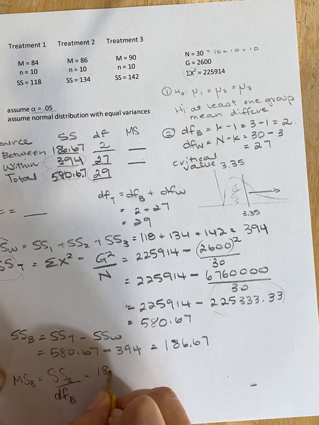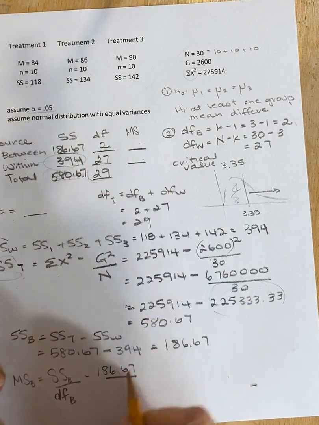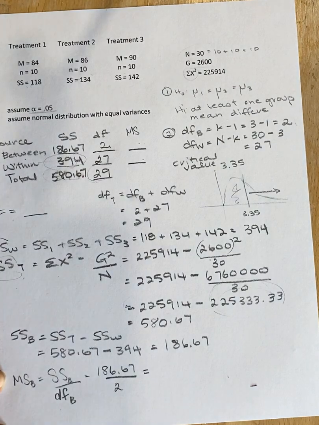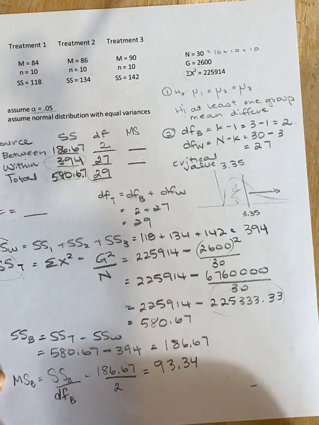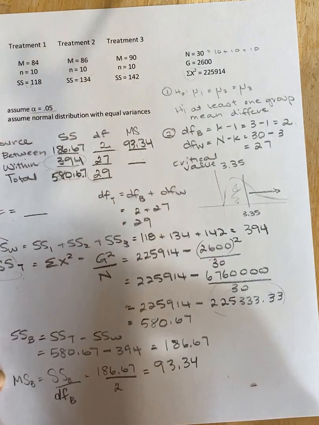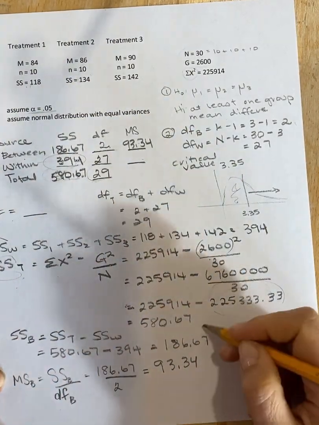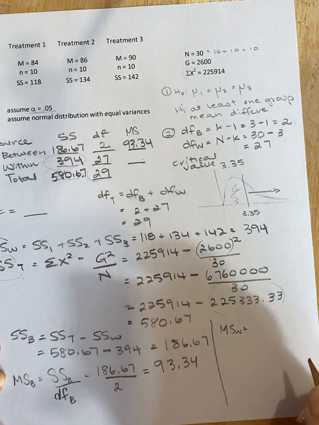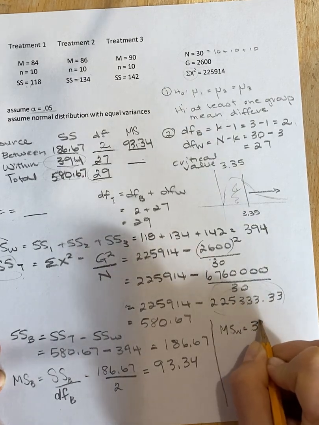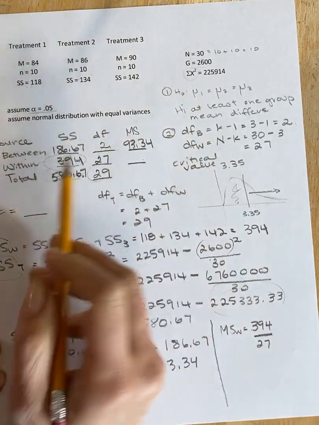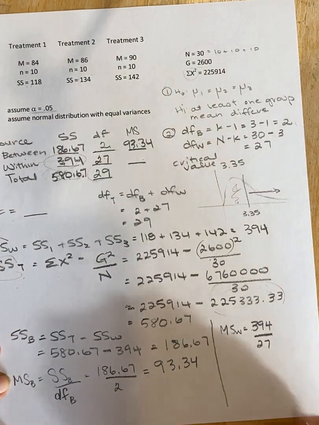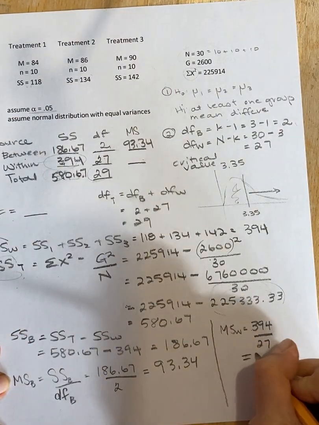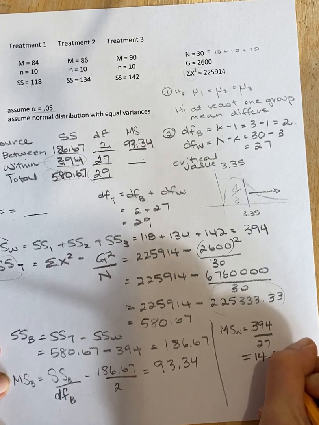So 186.67 divided by 2 is 93.34. Mean square within is 394 divided by 27, because it's the sum of squares within divided by degrees of freedom within. So 394 divided by 27 is 14.59.